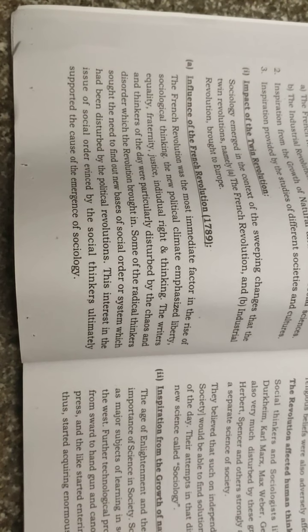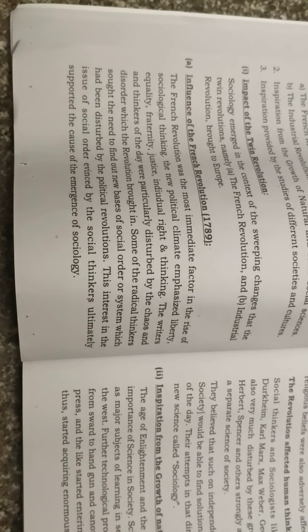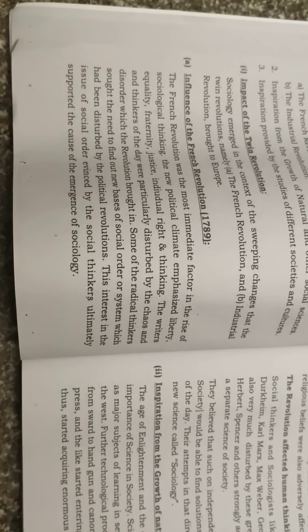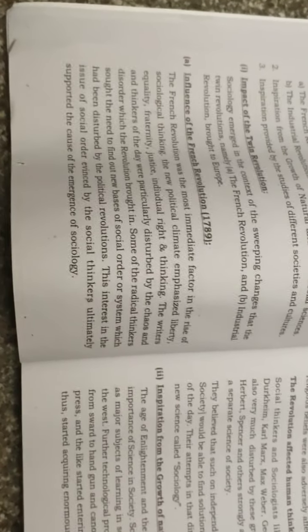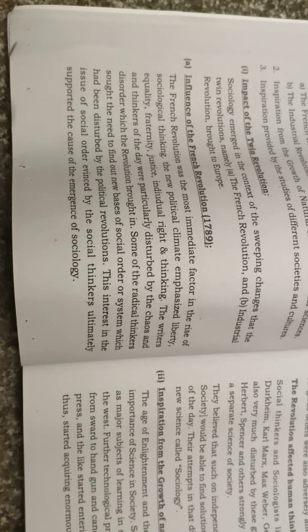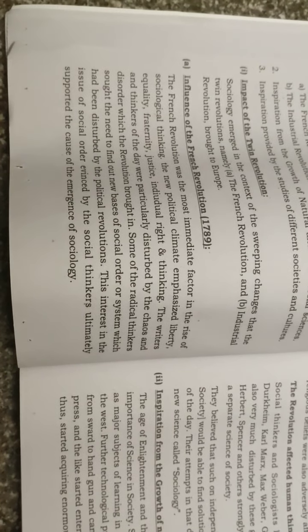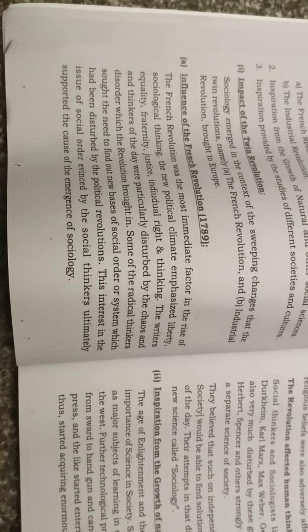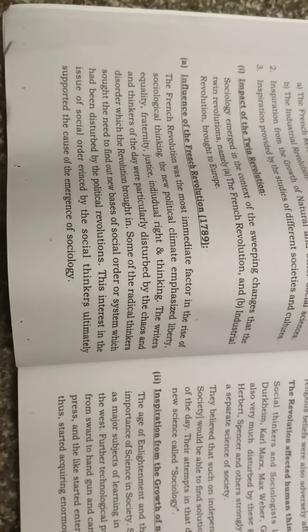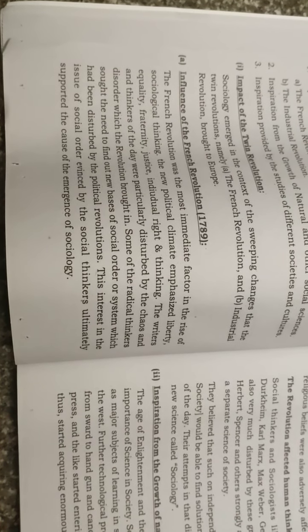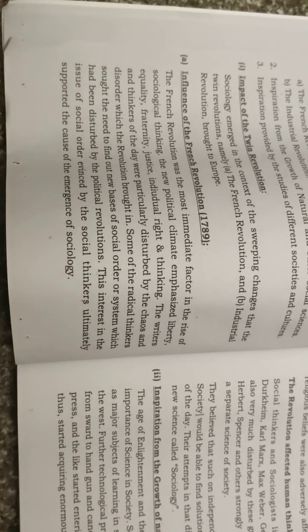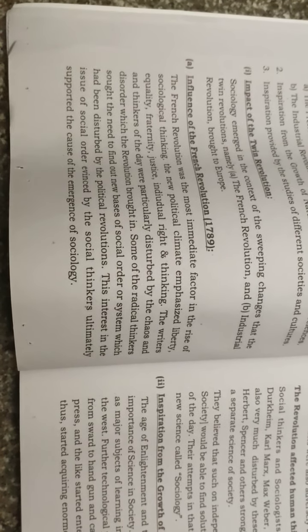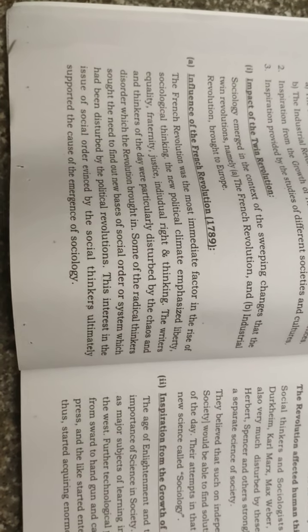The new political climate emphasized liberty, equality, and fraternity, justice, and individual rights and thinking. So the French Revolution in France happened because they wanted liberty, equality, fraternity. They wanted freedom. The writers and thinkers of the day, who were writing against the king, were particularly disturbed by the chaos and the disorder which the revolution brought in. So the writers were writing about the problems which the revolution brought.